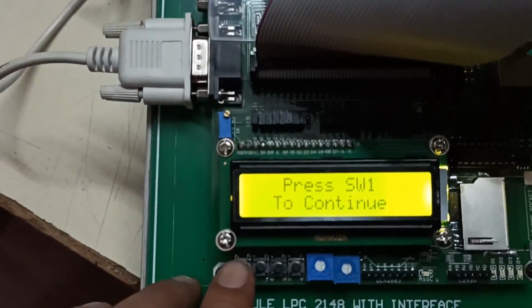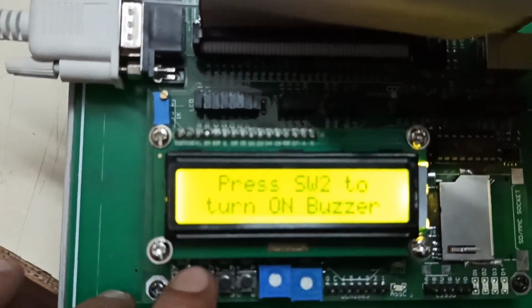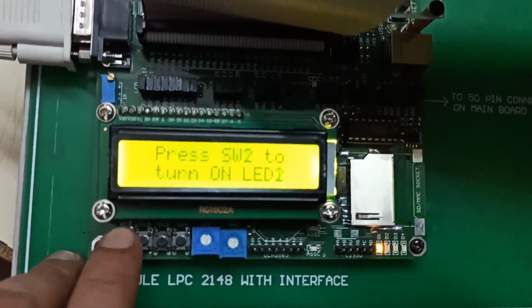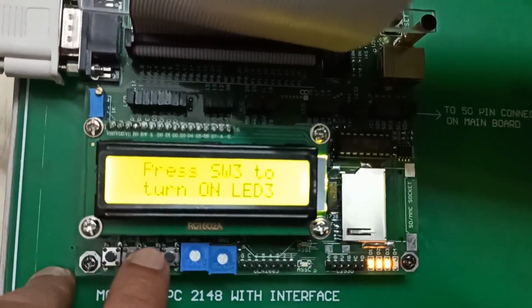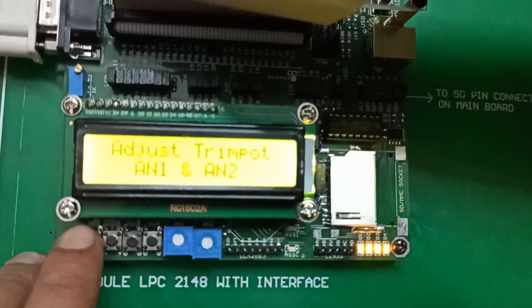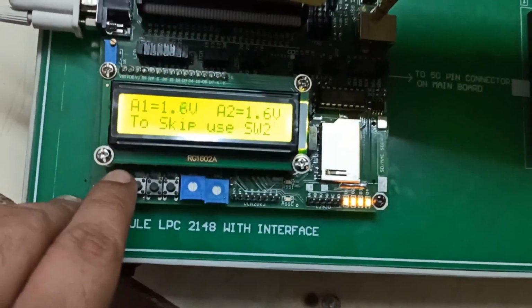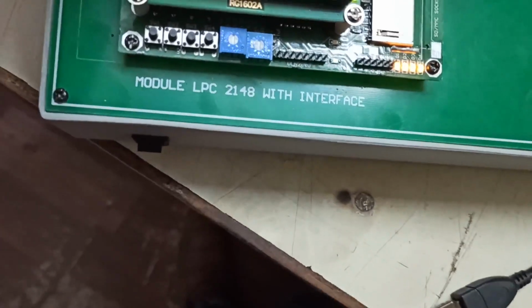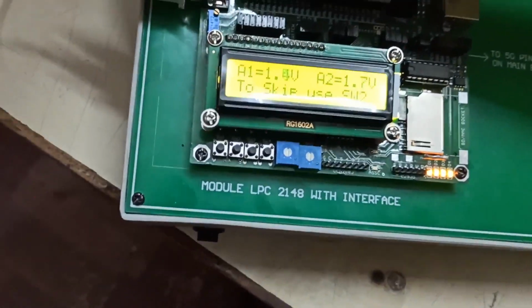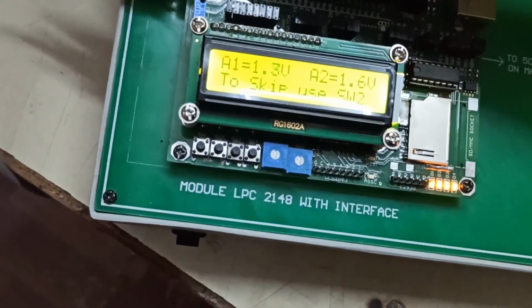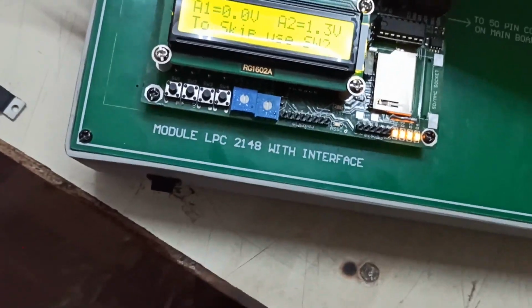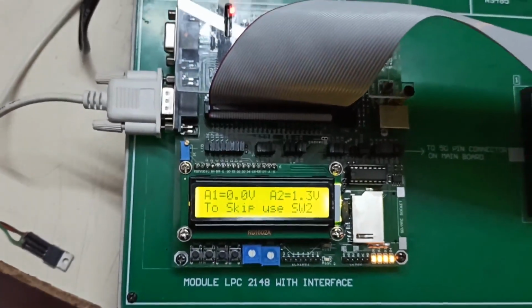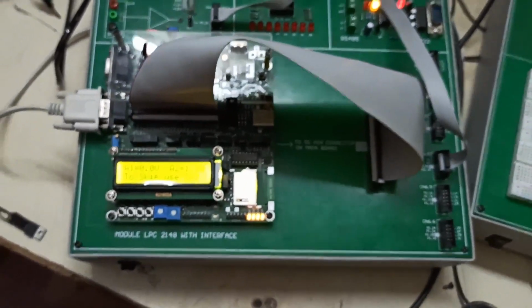It will guide you along with it. Press 1 to continue, S2 to turn on buzzer, S3 to turn off the buzzer, turn on LED 1, LED 2, LED 3, LED 4. This one is showing the ADC from this and this port. This one is jumping because both are connected. So this is our LPC2148 demonstration.